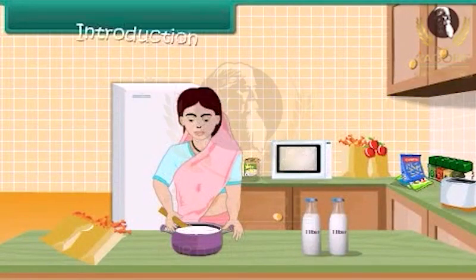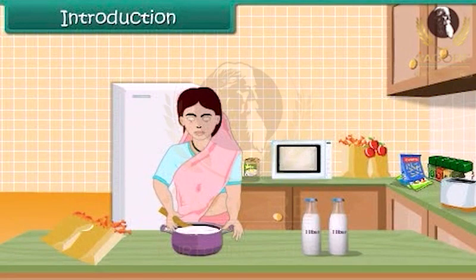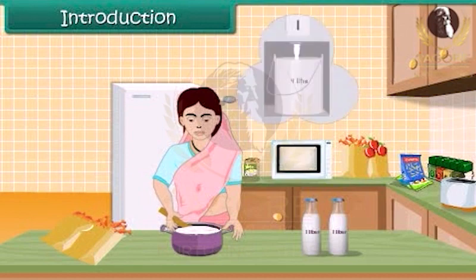Introduction. Every day Rama's mother bought 2 liters of milk. However, today some guests are coming for dinner. She will be preparing custard. Therefore, she bought 4 liters of milk from the milk booth.